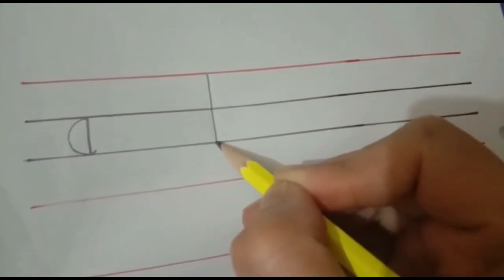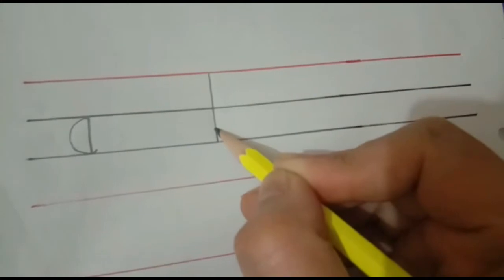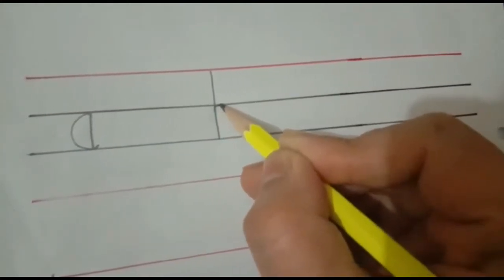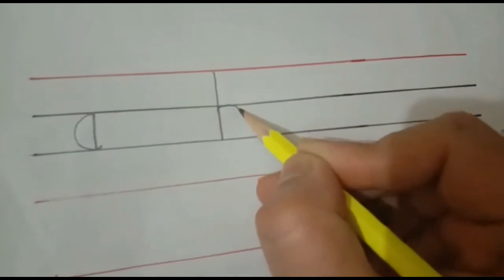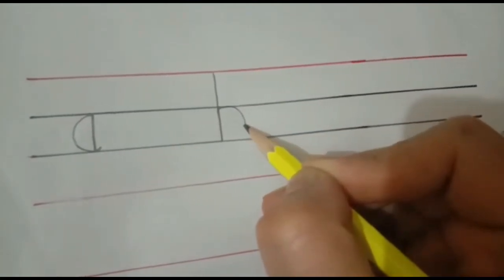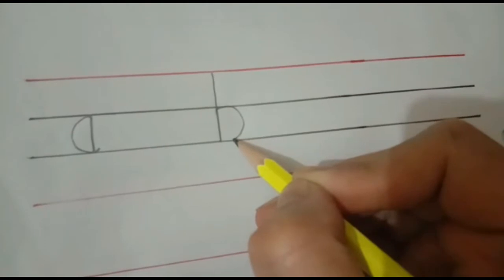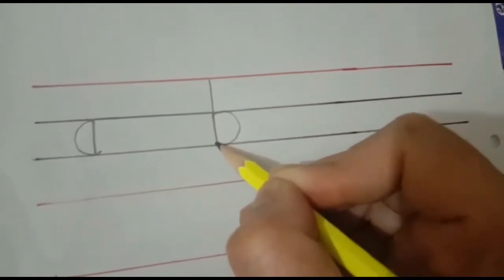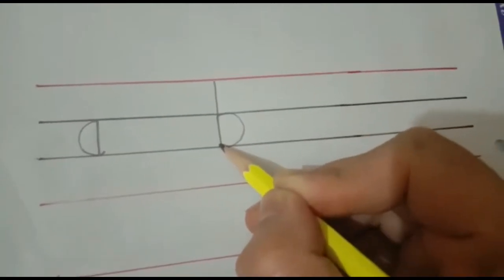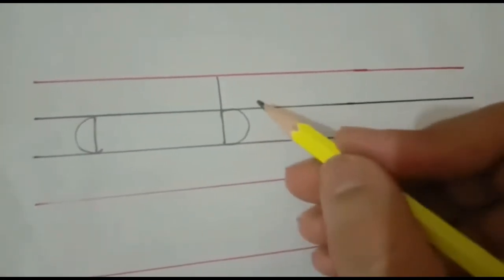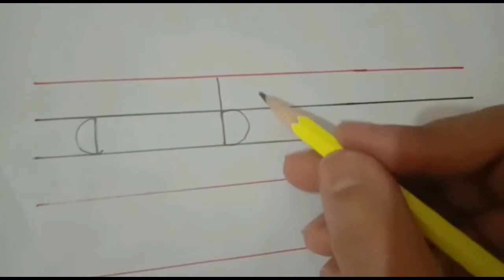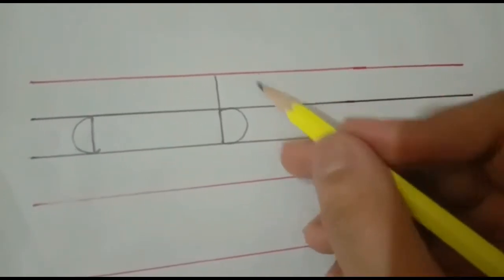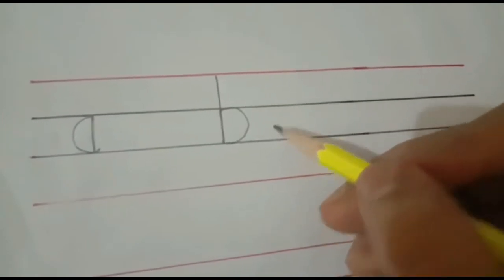Okay, and now you will go up like this, and now here I will make a clockwise half circle with it. Yes, this is letter B, this is small b. Okay, and the sound of this letter is B, B, B. It should be in upper 3 lines, top, middle and base.